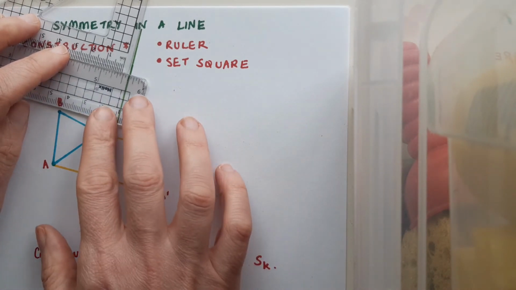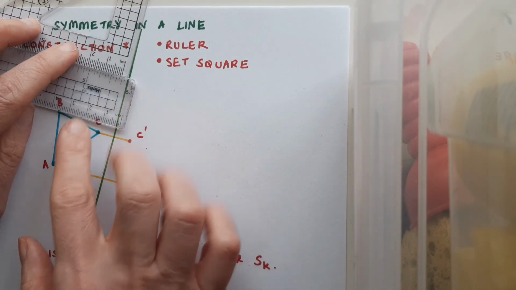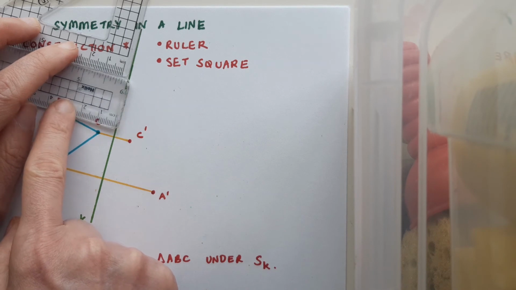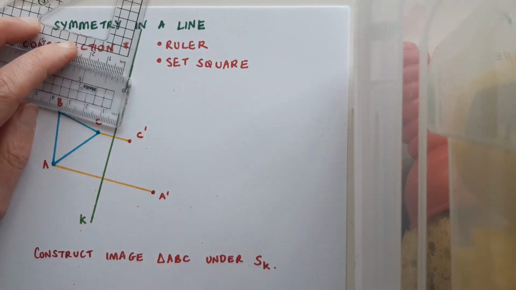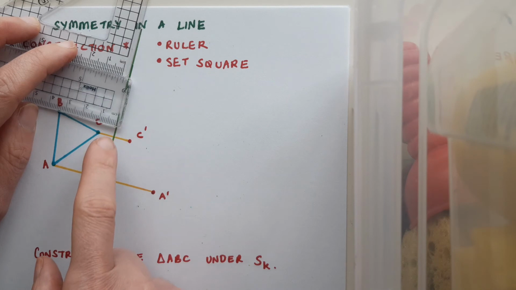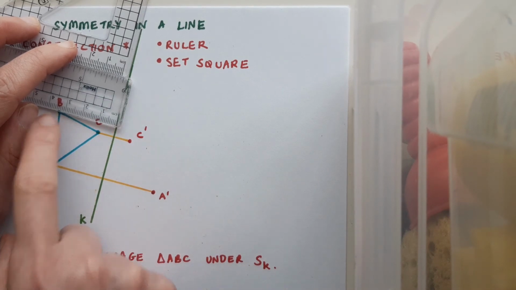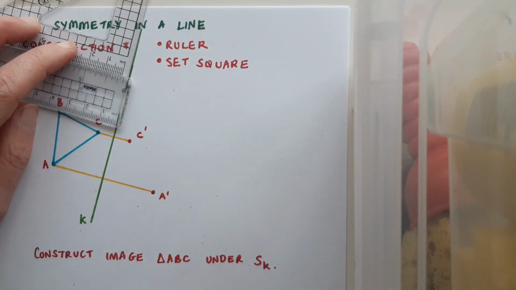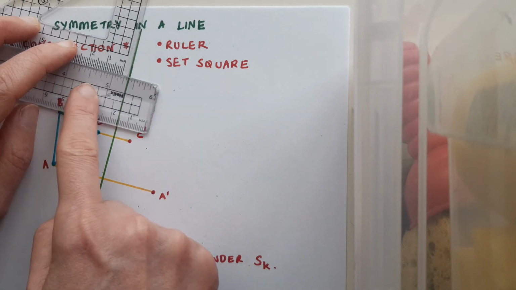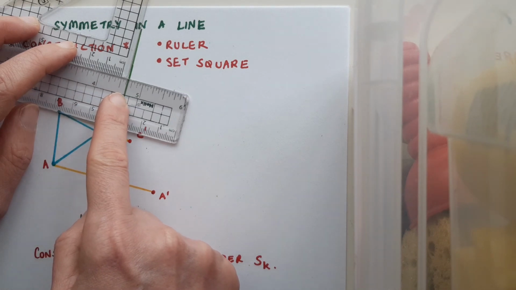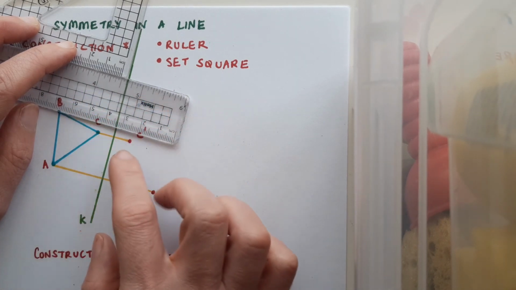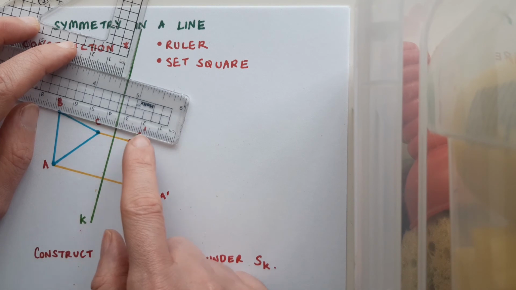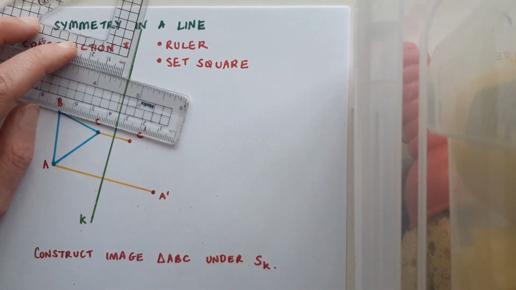I still need to get at B. So if I push out here, I can see that lining up carefully and setting up my ruler so that my very first dash of the ruler is on the line, the distance from my line to B is about 3.4. So I'm going to say, okay, what's double 3.4? 6.8. So I'm going to slide my ruler along until B is on 6.8. And I can see that I've got a distance of 3.4 over here.